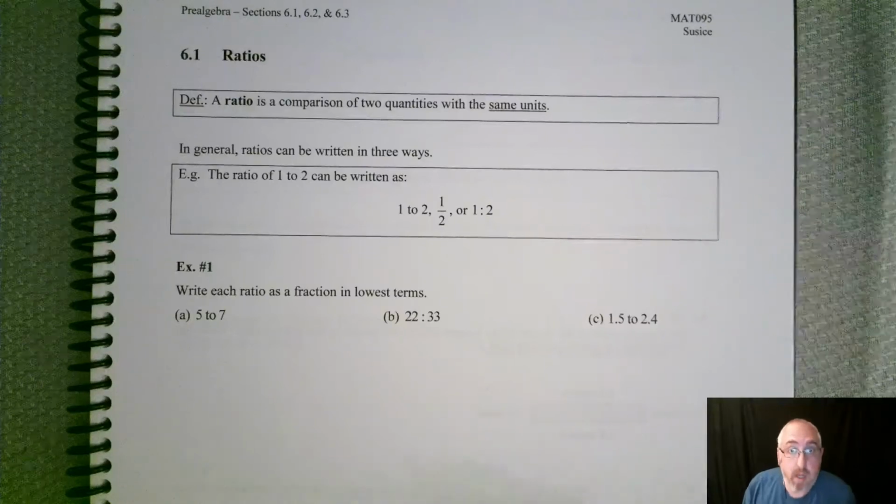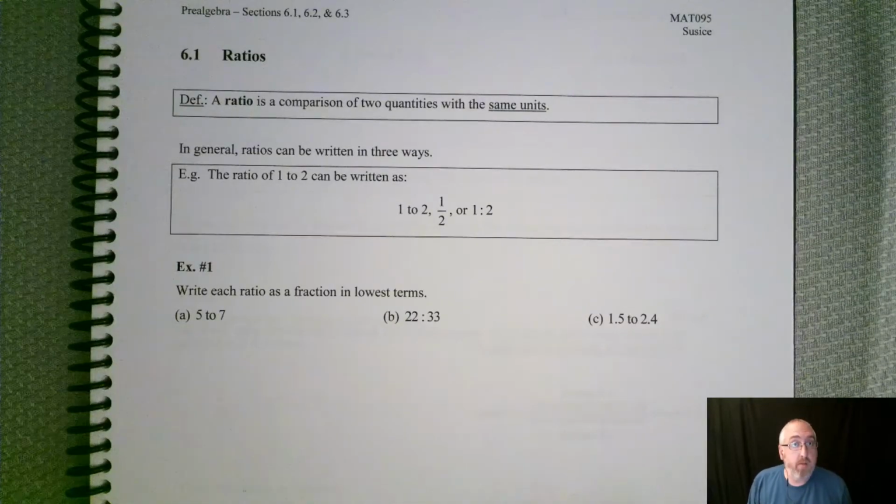Howdy folks. We're going to jump into the next section for our MAT095, which gets into chapter 6. Specifically, we're looking at 6.1, which gets into ratios.